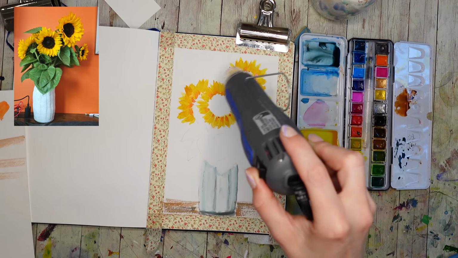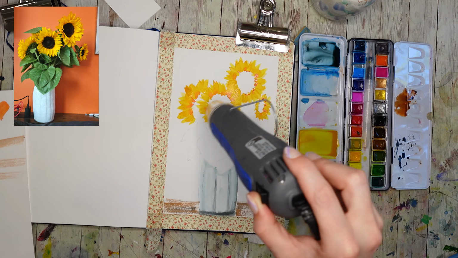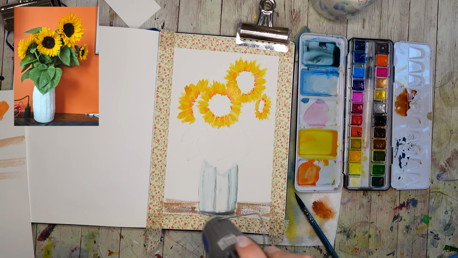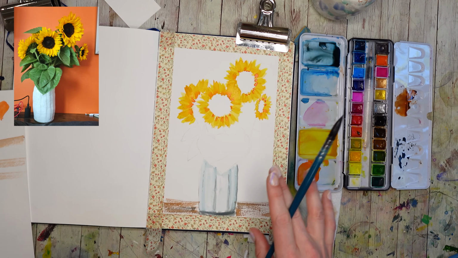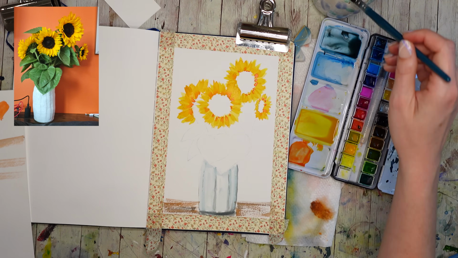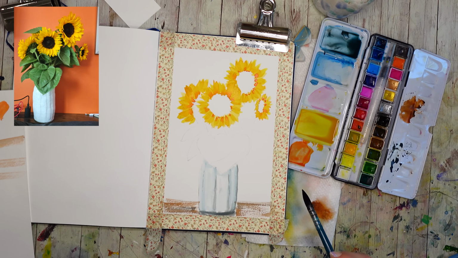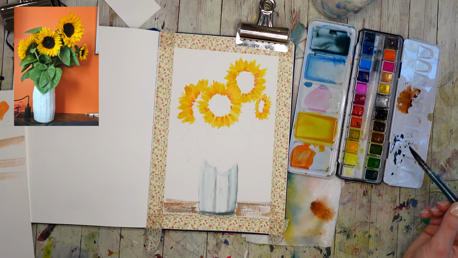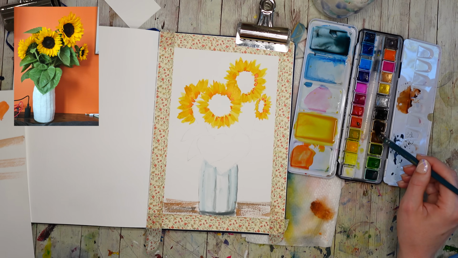And then again, I took the time to let this dry, or make it dry in my case, because we're going to be going back in and touching into certain areas that might still be wet. And then once everything was more or less dry, I do think I left a few areas that weren't 100% dry, but that's okay. The next thing I want to do is finish off the flower parts of the sunflower by adding in those middle bits.